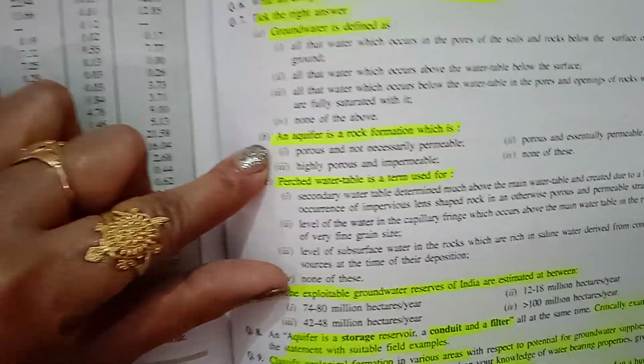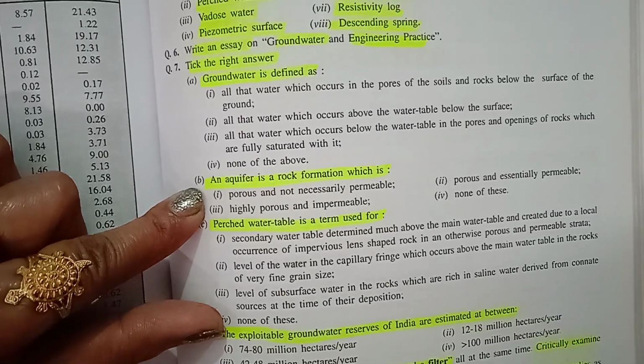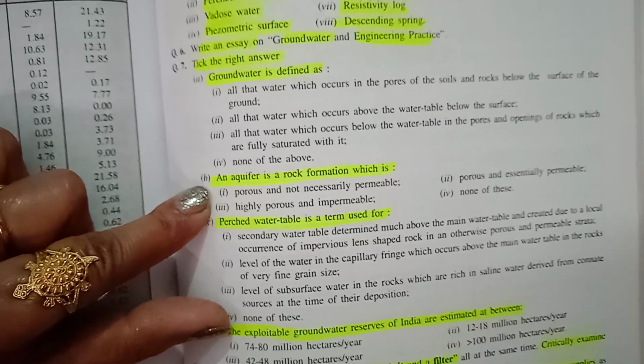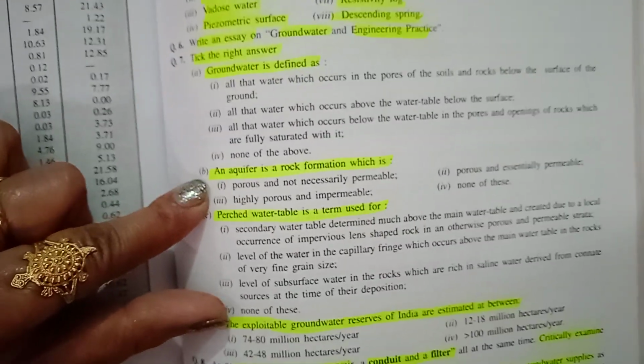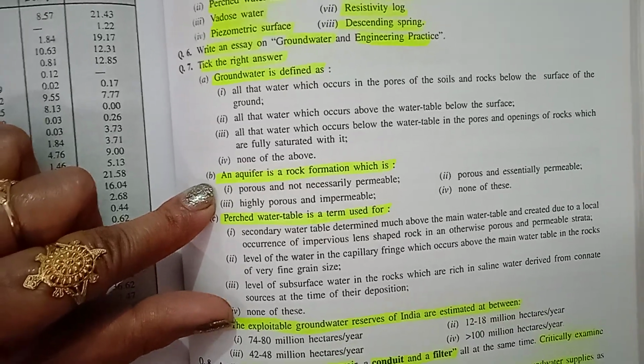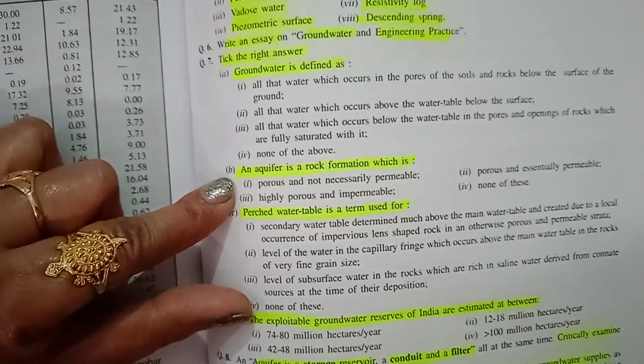Question B: An aquifer is a rock formation which is: porous and not necessarily permeable; porous and essentially permeable; highly porous and impermeable; or none of these. B answer is second: porous and essentially permeable.